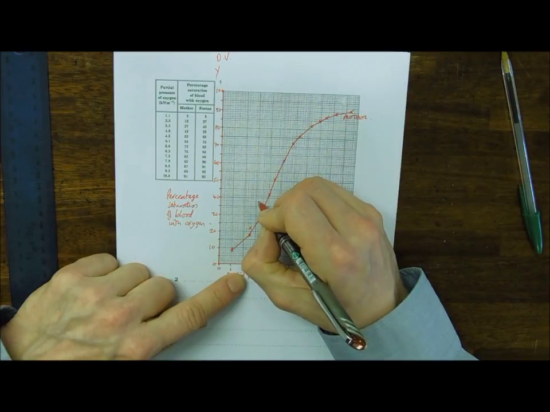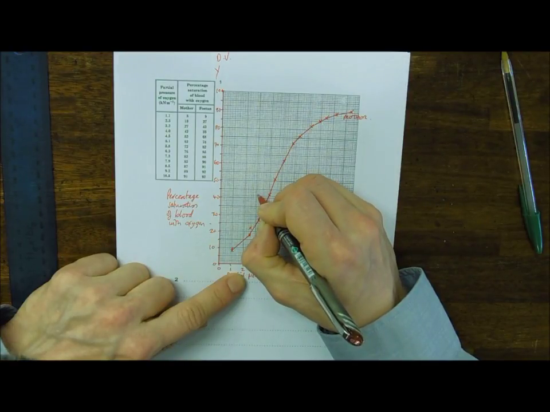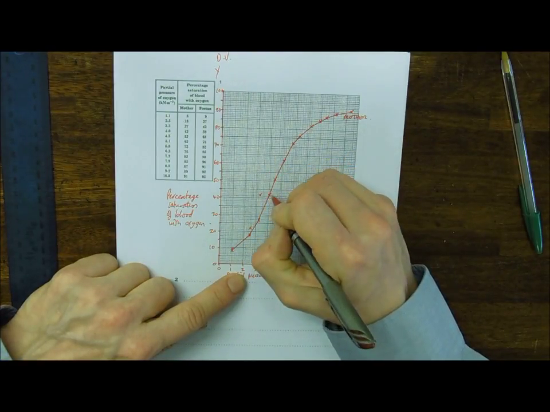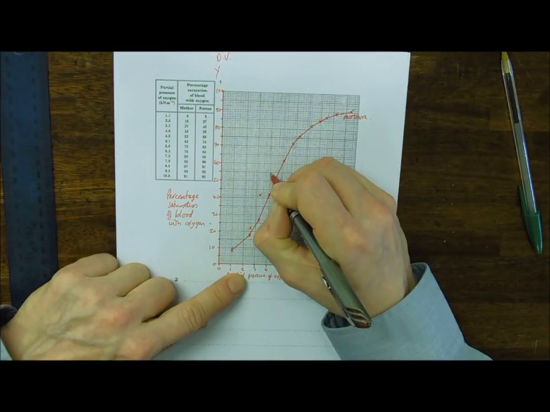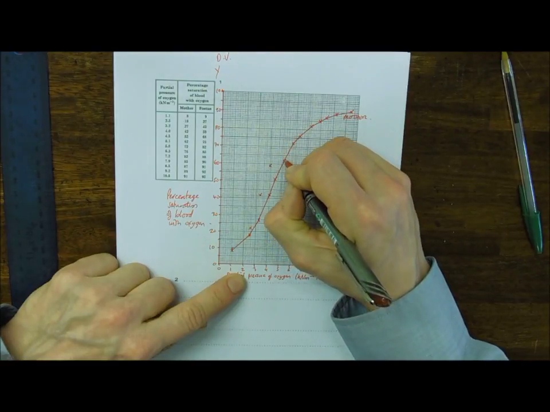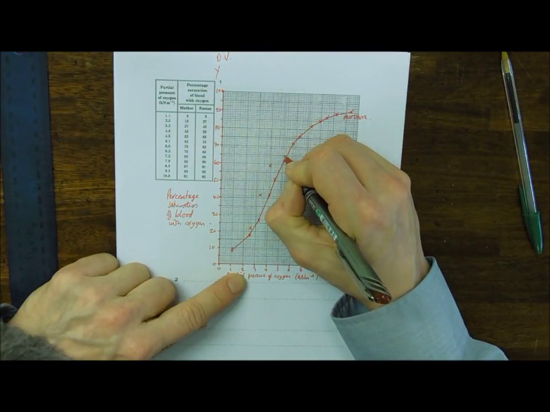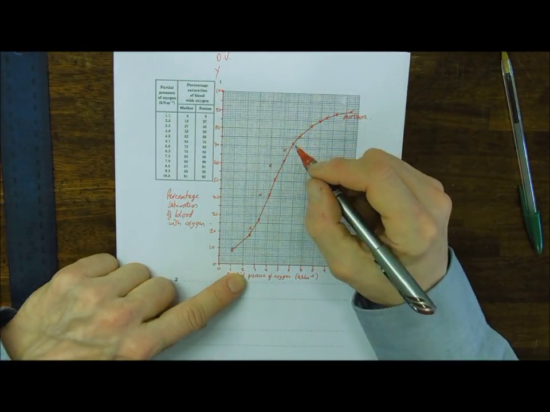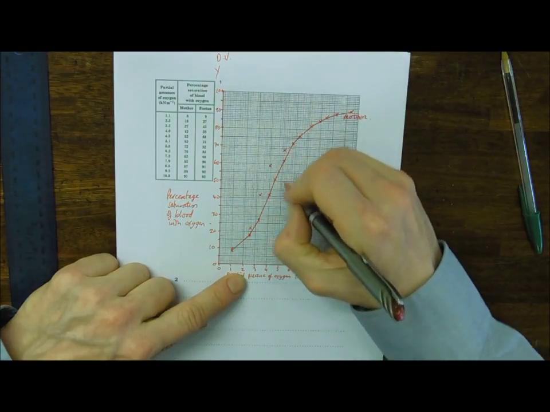So 3.2 is 42, 4 is 59. 4.5 is 68, sorry, 68. 5.1 is 75.